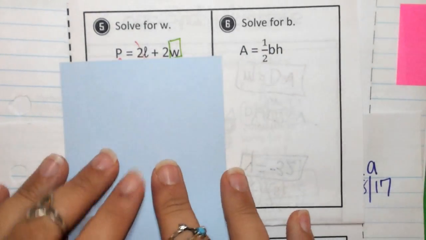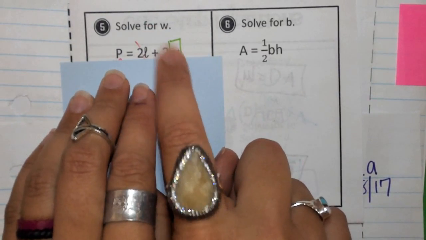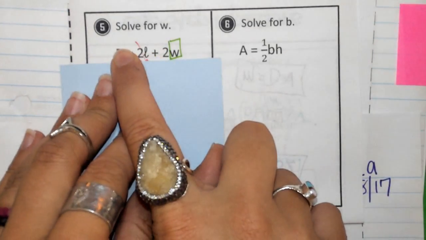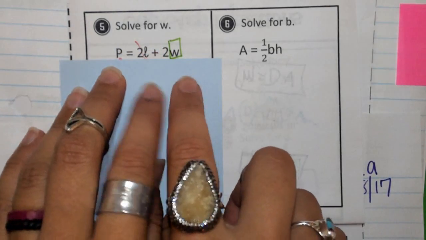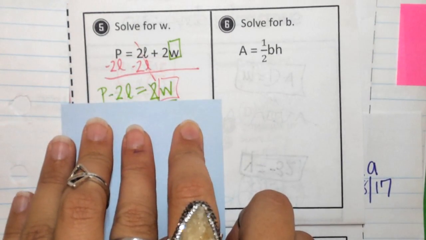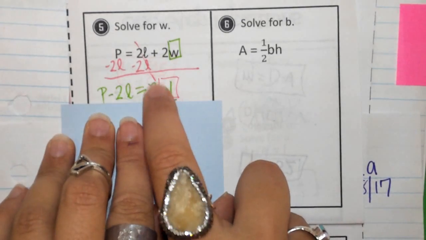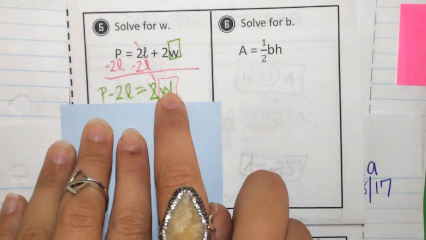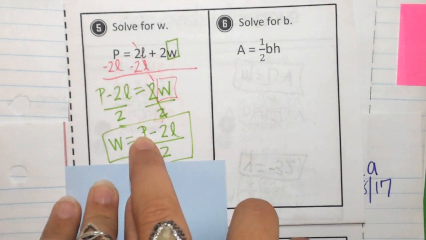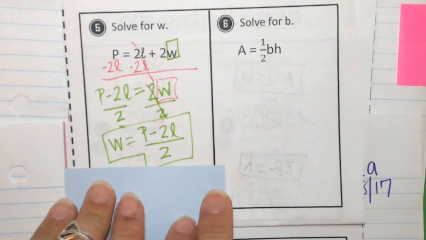Alright, so the first thing we did was we saw that we were solving for W, so we put a force field around W. We have to get everything away from this term, which means that we need to move this over here. So to move this to L, it's a positive. We subtract 2L from both sides, and that gives us P minus 2L equals 2W. W is still not by itself, so we put a force field around it. It's 2 times W, so we divided both sides by 2, and that gave us W equals P minus 2L divided by 2. Does that help?